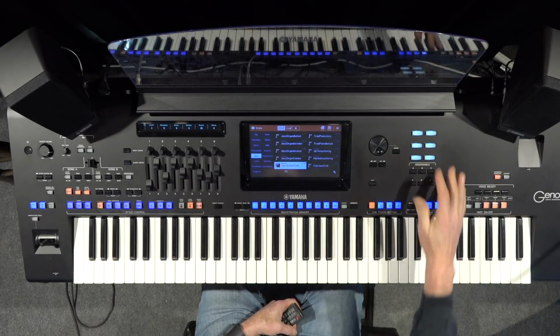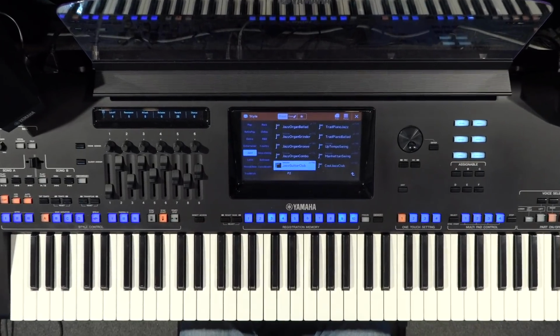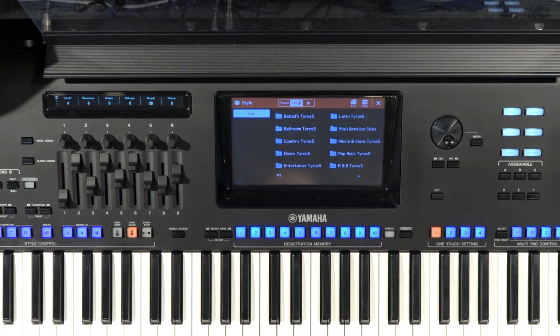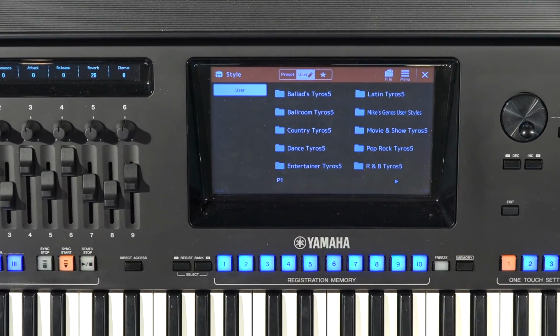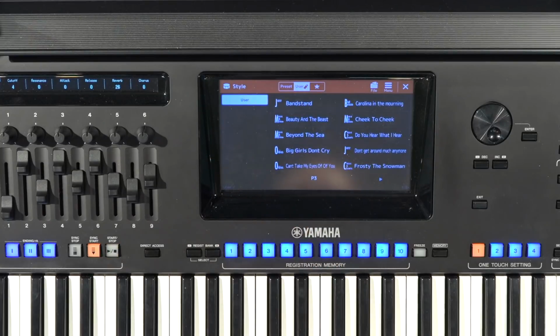Same thing here with your styles. Here's all your styles right there. You can see that these are the presets, and all my user styles for my Song of the Week and Buttons class are there. Plus, I have all the Tyros 5 styles in my Genos too. So I've got two keyboards in one there, and that's great to have. Very interesting having both keyboards in one. As I go through my pages here, you can see all the songs that I've done on there.